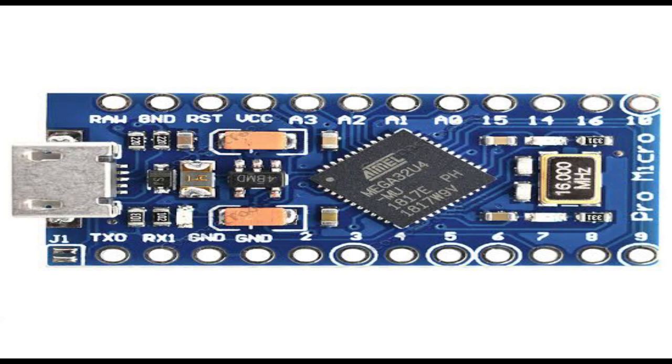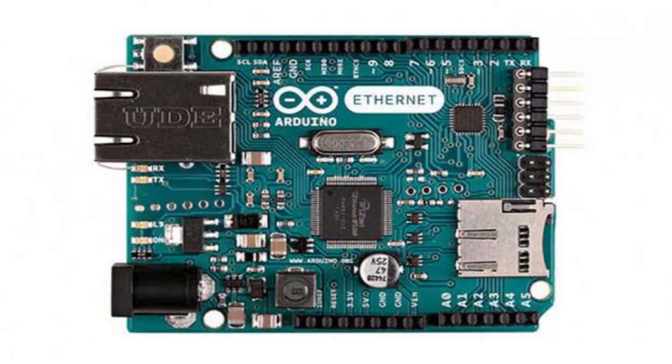The last but not the least is Arduino Ethernet. That one makes use of Atmega 328, so it's the same microcontroller as Arduino Uno, which makes use of Atmega 328P. So that is all about the introduction of Arduino and the explanation. Then we'll go further to explain the board and the things inside the board, and also the IDE. That will be coming up next.